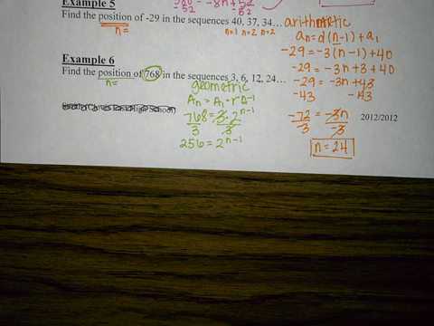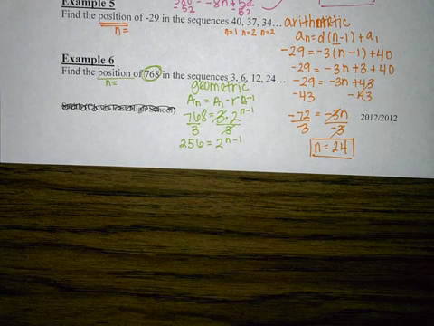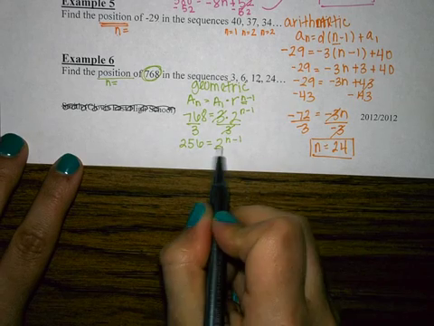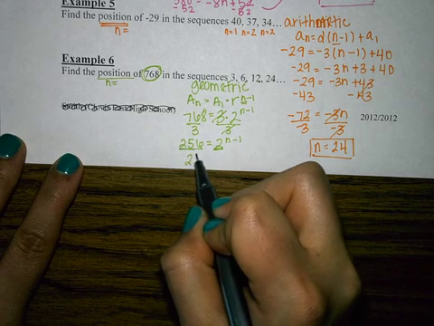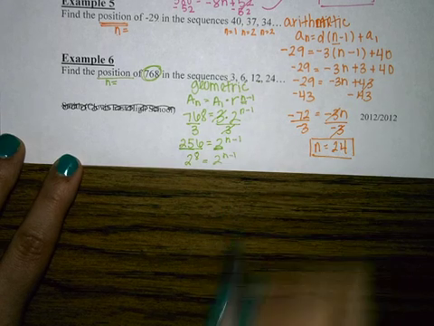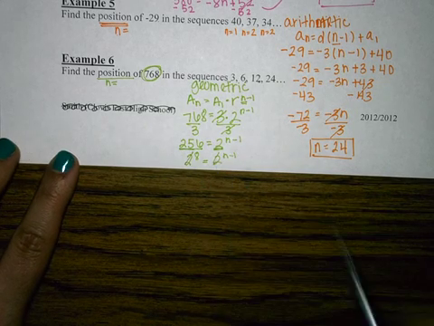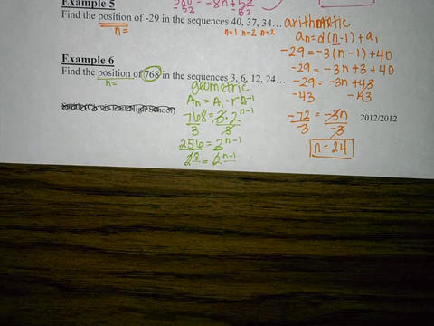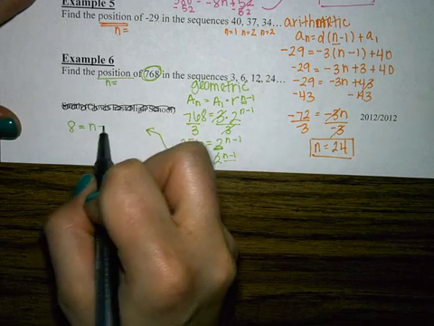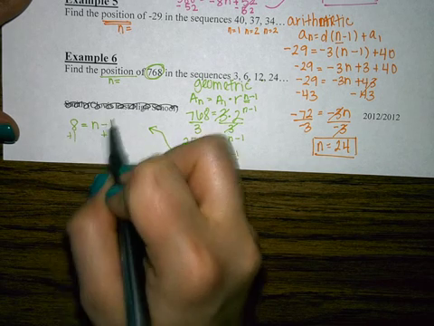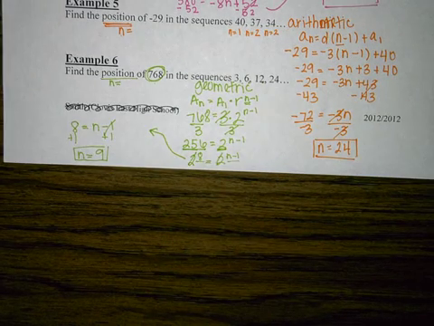We have actually done problems like this before. I have this guy equal to an exponent. So in order to get rid of that exponent, we need to try and get the same bases. I can rewrite 256 as a base of 2. 256 is the same as saying 2 to the 8th power. So if 2 to the 8th power equals 2 to the n minus 1, we can drop the bases and we set the exponents equal to each other. So I'm going to do that over here. So we end up with 8 equals n minus 1. Add 1 to both sides, and n equals 9. So 768 is the 9th term in that geometric sequence.